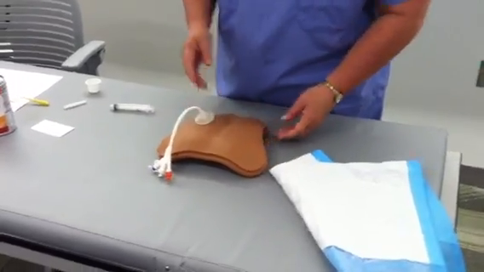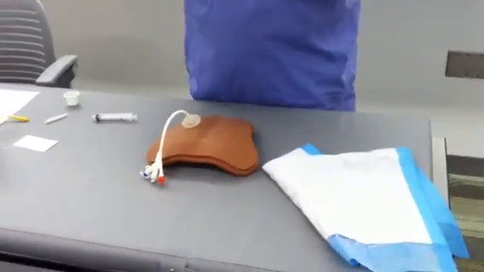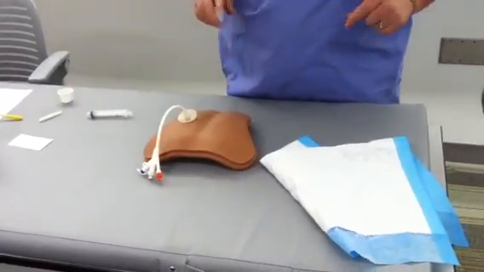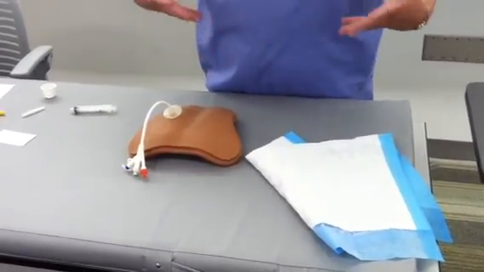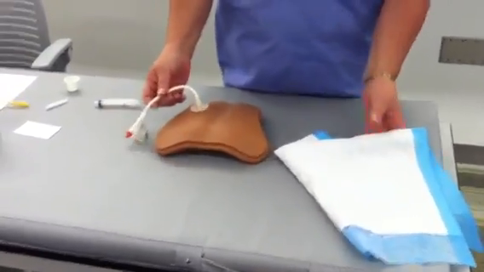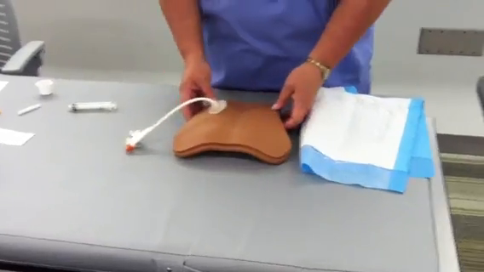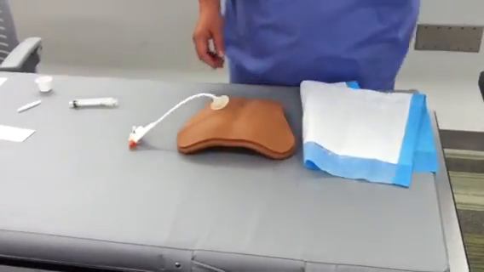Okay, very good. I'm just going to take a look at your abdomen, and you could have done this before you even came in the room. I'm just going to take a look, and you're going to assess that there's no abdominal distension. You're going to assess that the patient has bowel sounds. Okay, first I need to check and make sure the tube's in the right place.